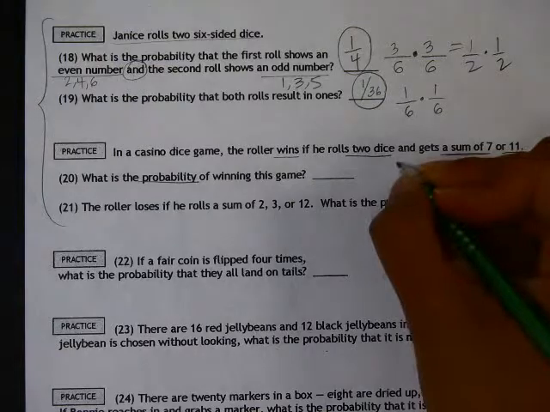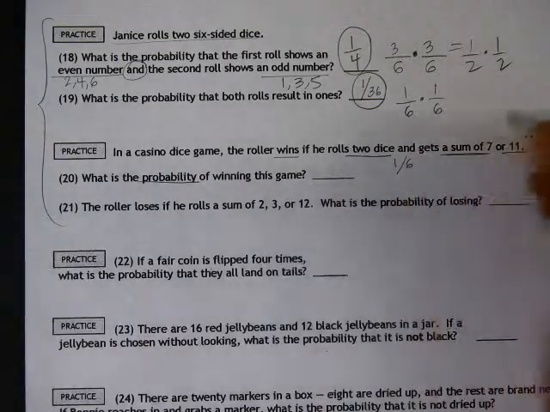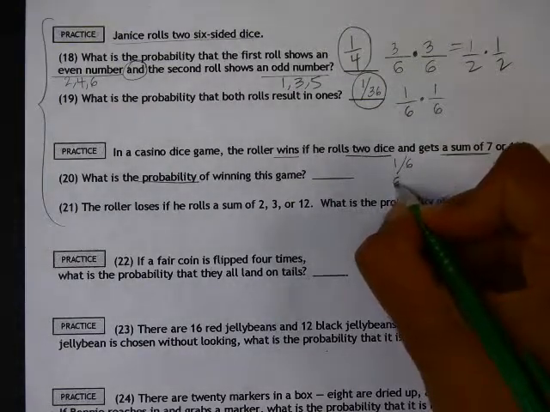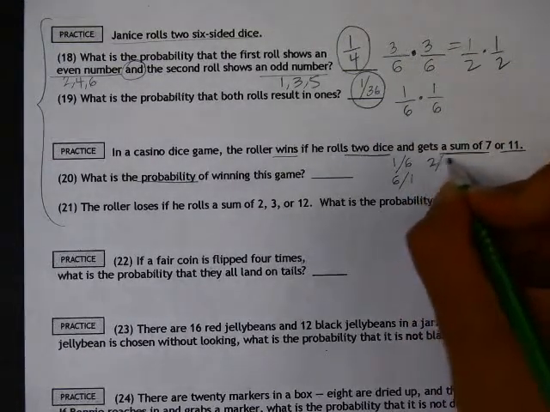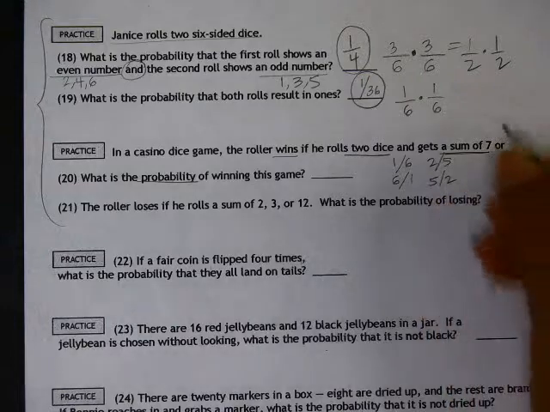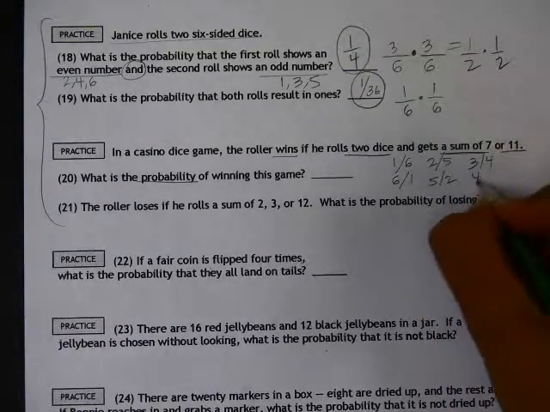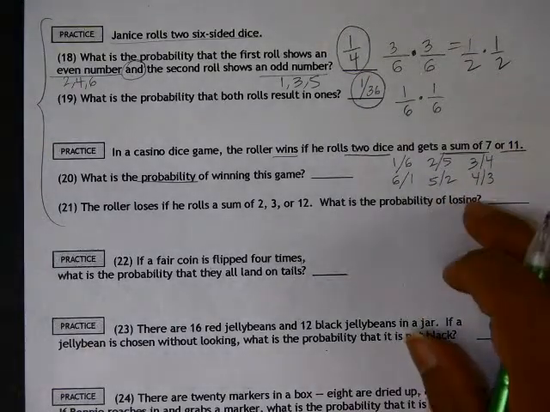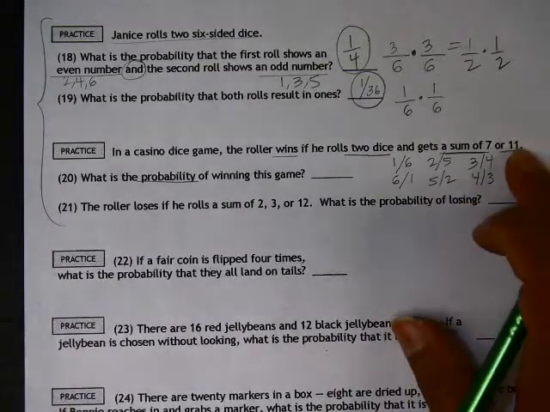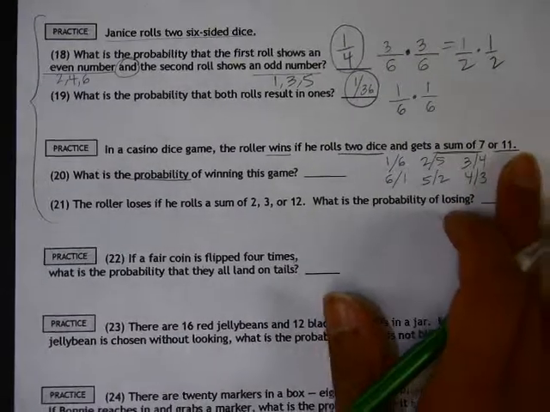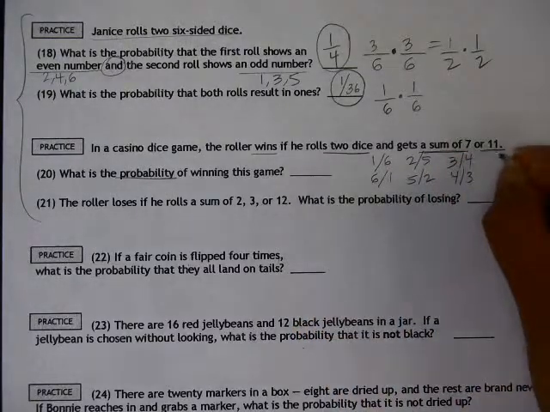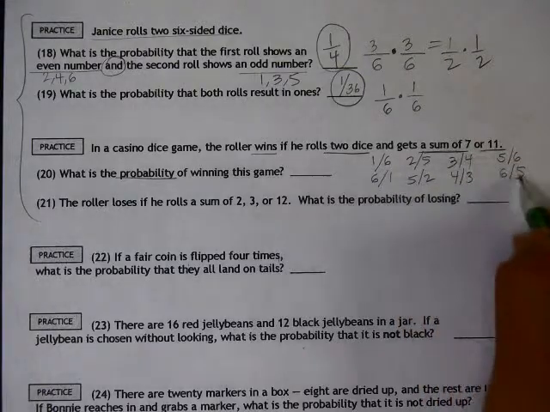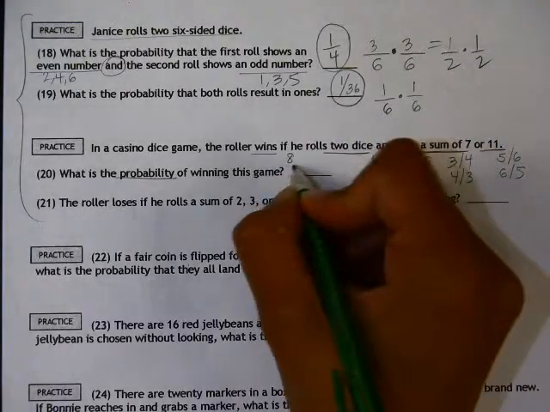So a sum of 7, we could roll a 1 and a 6. You could also roll a 6 on the first die and a 1 on the second. You could do a 2 and a 5 or a 5 and 2, 3 and a 4 or a 4 and a 3. There's also the possibility that you could roll a sum of 11 to win, which would be rolling a 5 and a 6 or a 6 and a 5. So 2, 4, 6, there's 8 different ways that you could win.